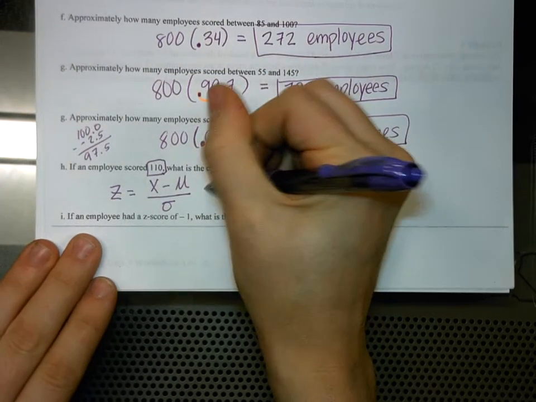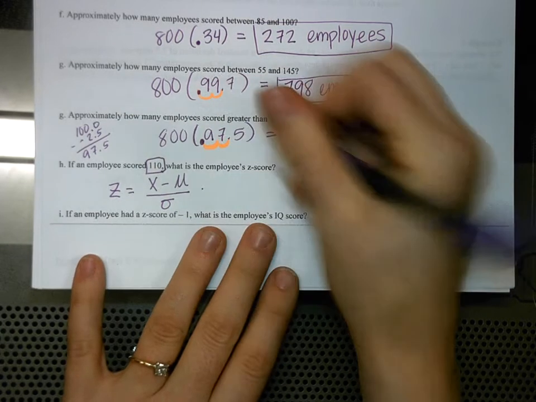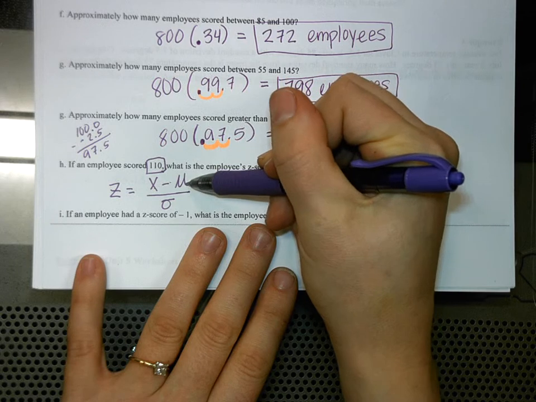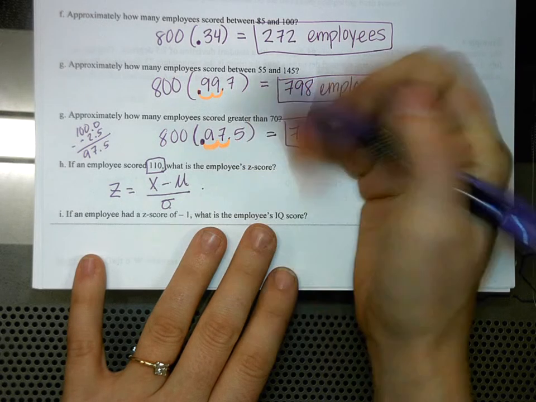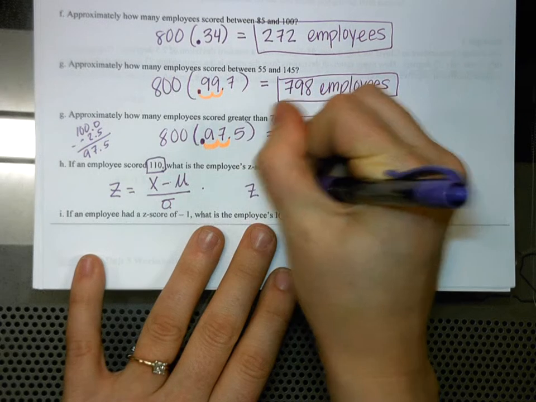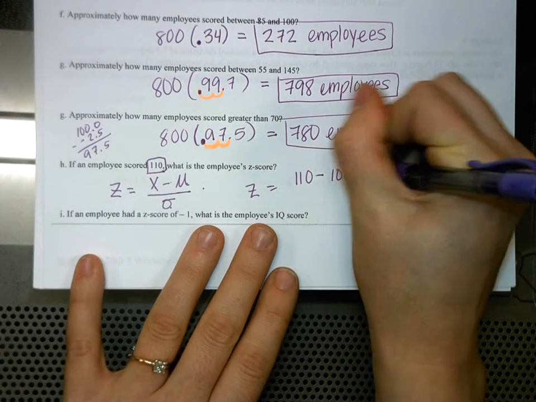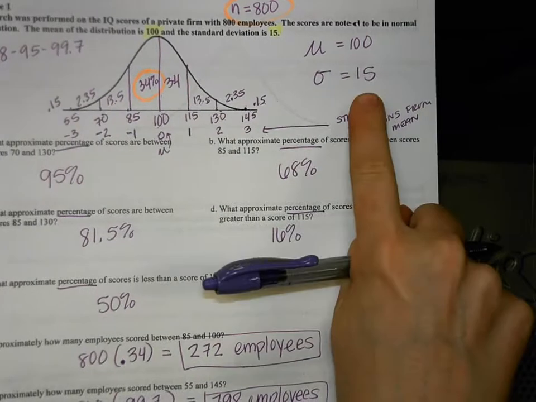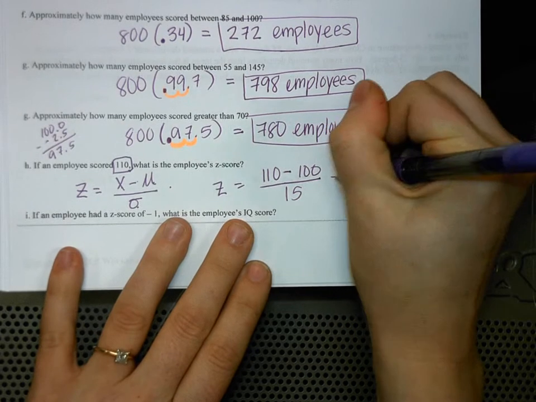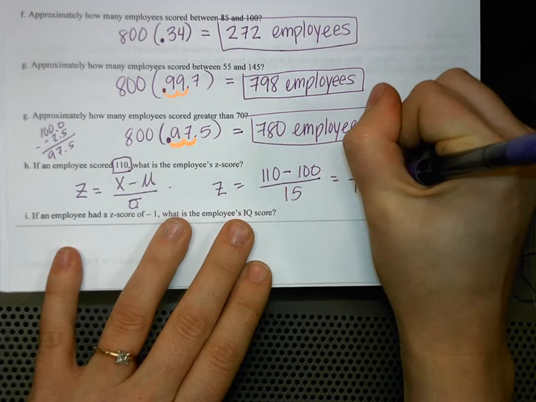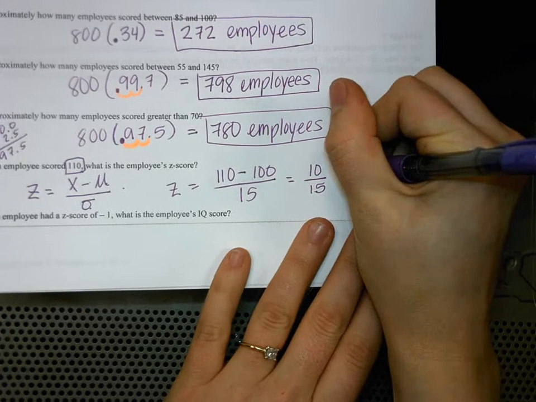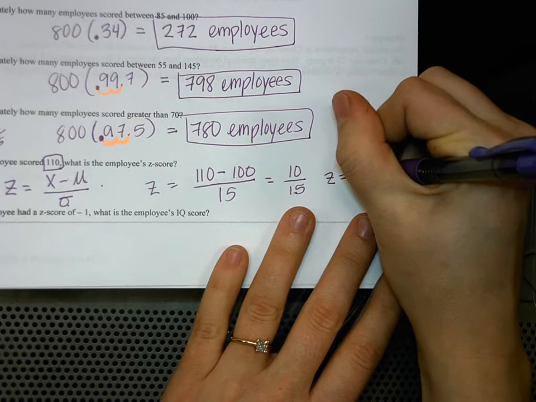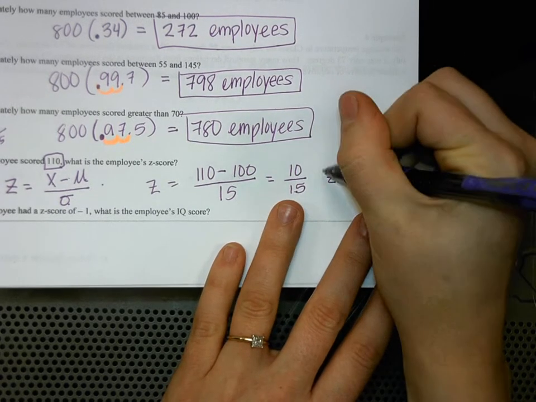All right, x is the score. So remember, we're doing the score minus the mean over our standard deviation. The score is 110, the mean is 100, and the standard deviation for this problem, if you remember, is 15. So that gives me 10 over 15. And we're just going to go ahead and write it as a decimal. So my z value, 10 divided by 15, gets me 0.6 repeating, so I'll just round that to 0.67.